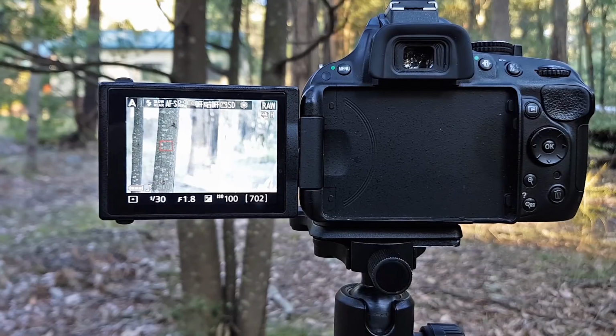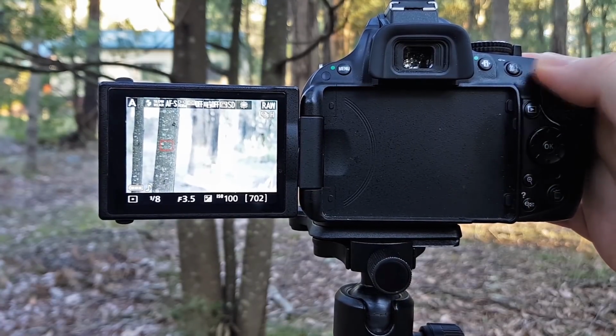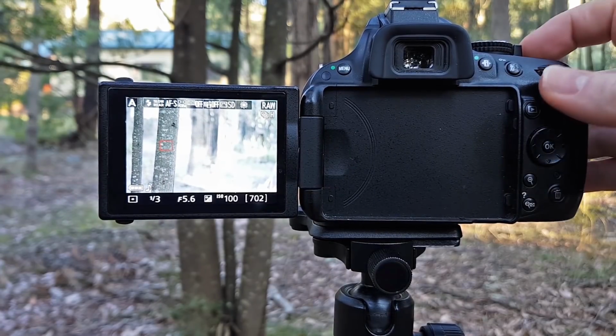So you can see with this shot here on the left, the tree on the left is nicely in focus and everything behind it is nicely blurred out. So that's your nice shallow depth of field, and we've achieved that by using an aperture of f1.8. So now what I'll do is I'll change the aperture to f5.6 and we'll see the difference in our nice blurry background. So we'll go to f5.6 there.